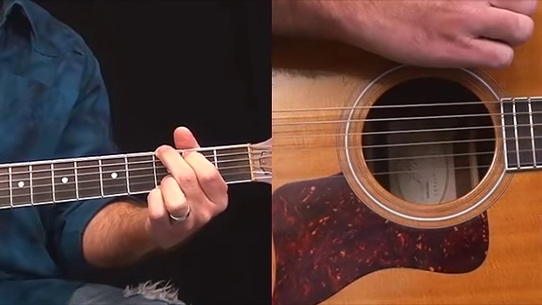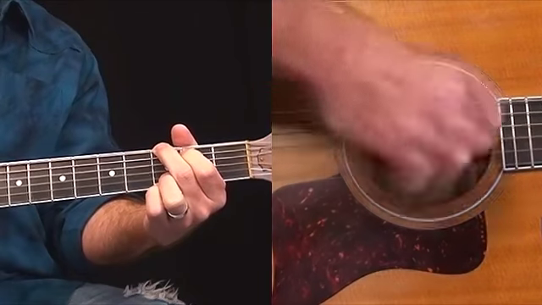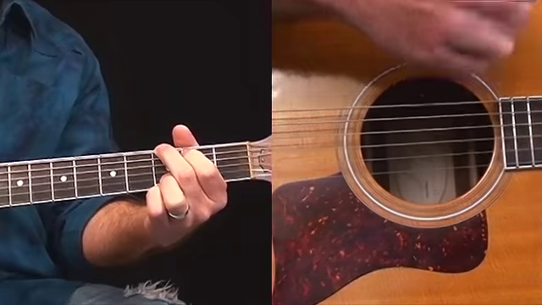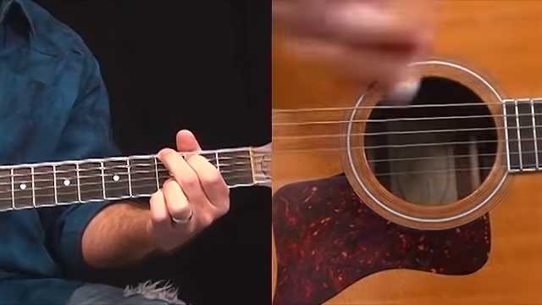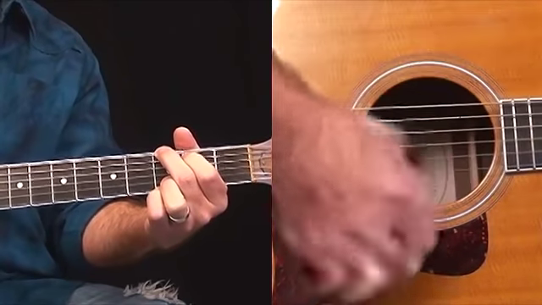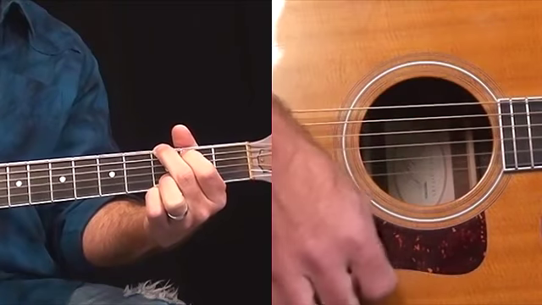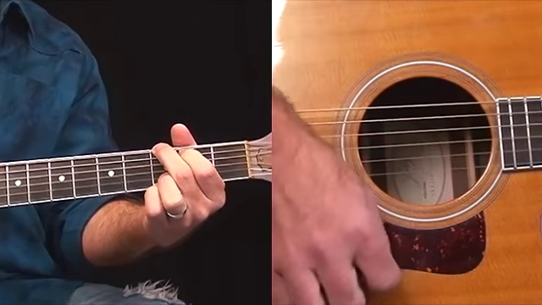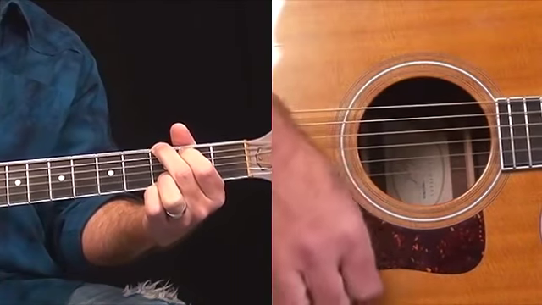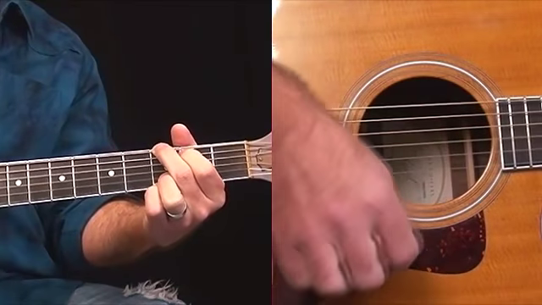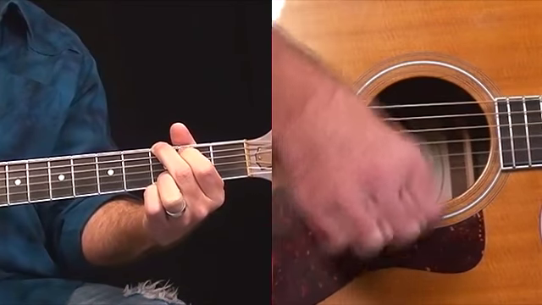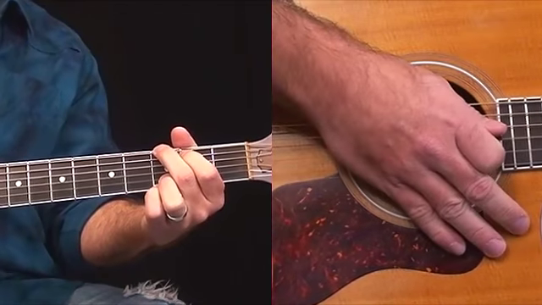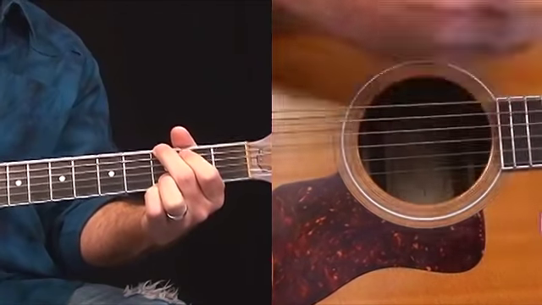Quarter, eighth note. So sometimes instead of counting 1, 2, 3, 4, I'll do quarter and eighth notes. So I have quarter, eighth notes, quarter, eighth note, quarter, eighth note, quarter, eighth note. Now you want to try and keep that fairly consistent time-wise.